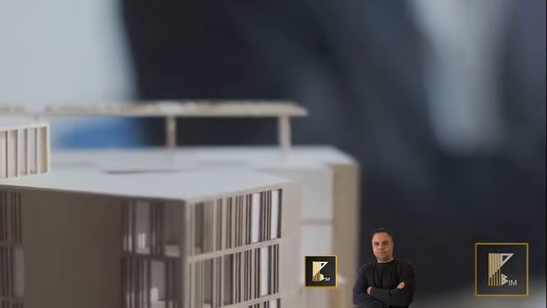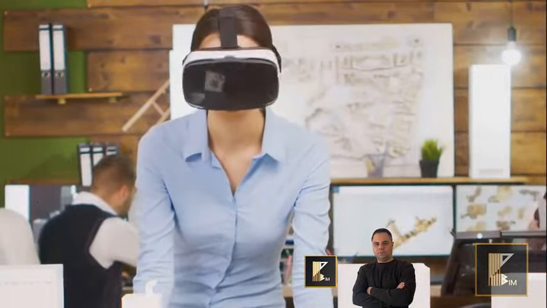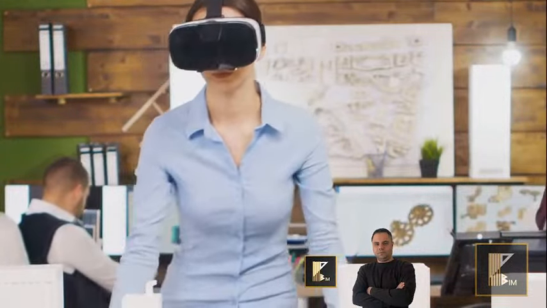Exposing the AI secrets in architectural rendering. Buckle up, because this is game-changing stuff. Today, AI is not just a buzzword. It's a powerful tool for architects.